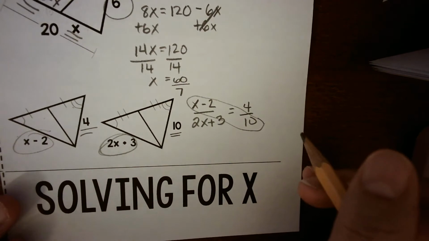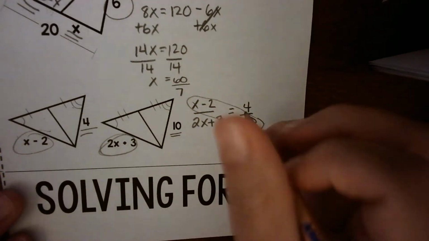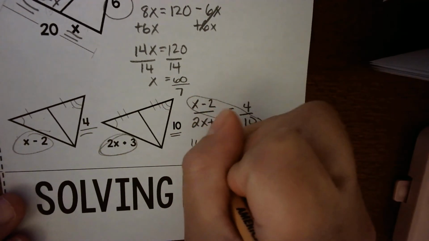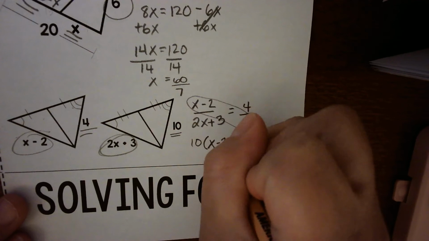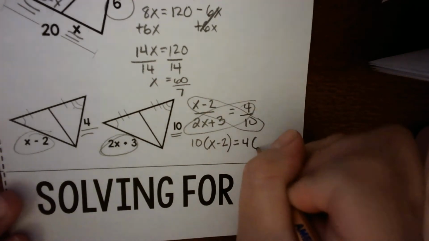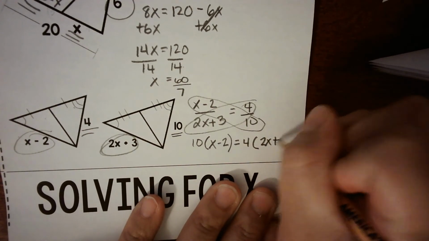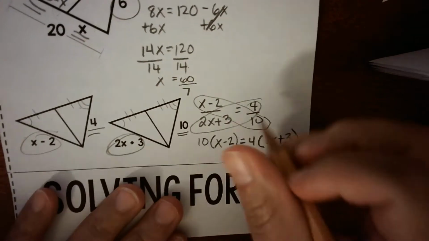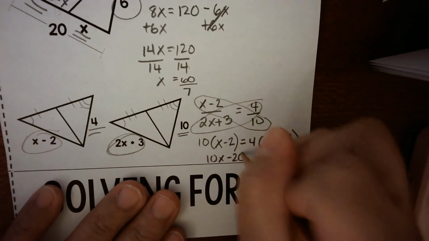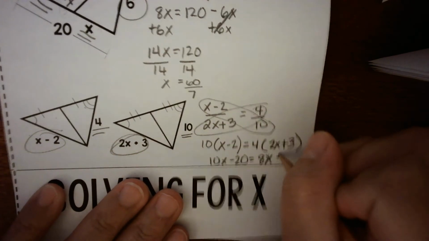When we get to the test, make sure that you ask me. You can ask me, did I set it up correctly? But the algebra you should be okay with. So we have 10, open parentheses, x minus 2 is equal to 4. Don't forget the parentheses for all of the denominator, 2x plus 3. We have 10x minus 20 is equal to 8x plus 12.